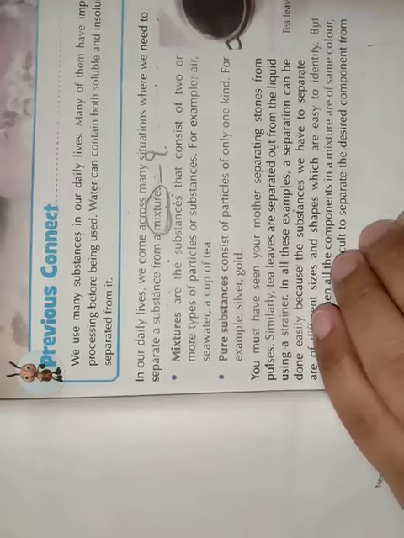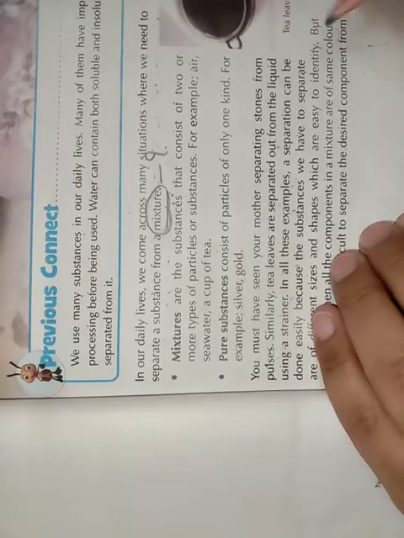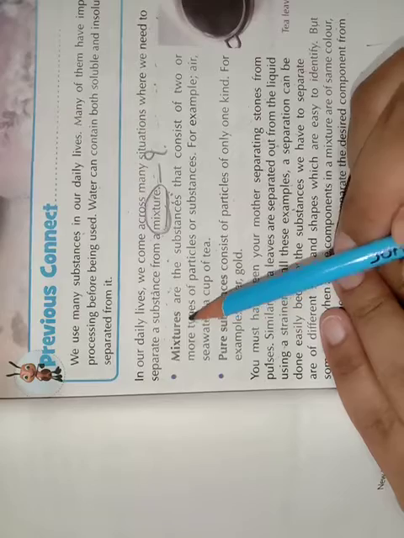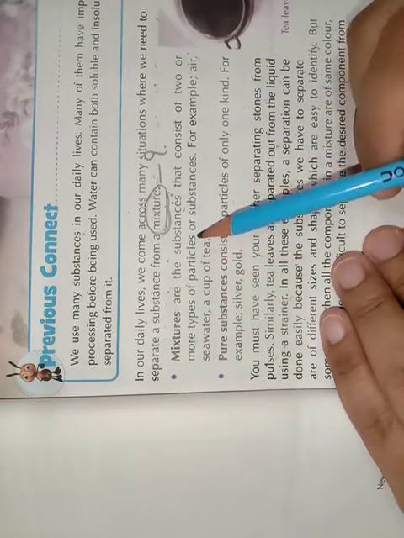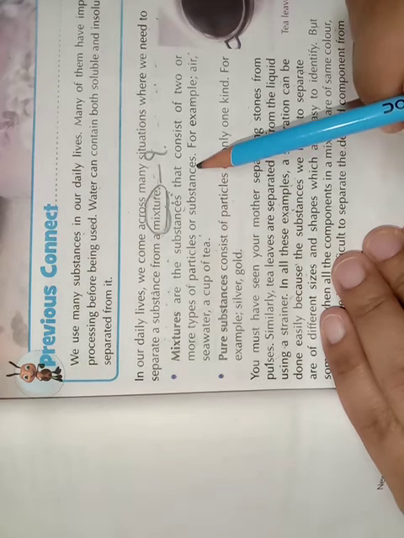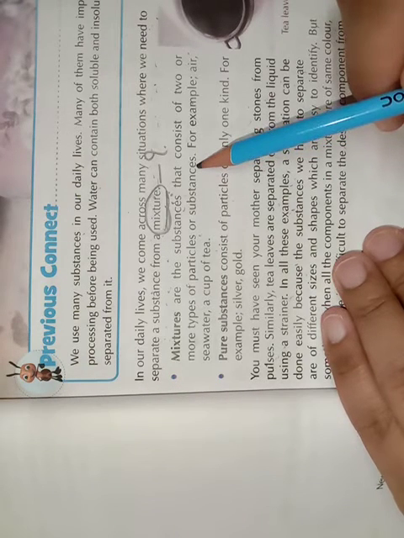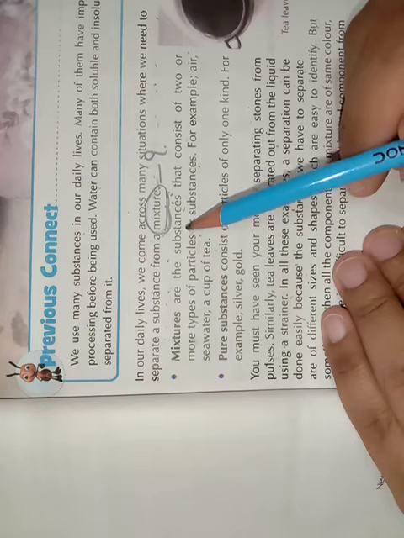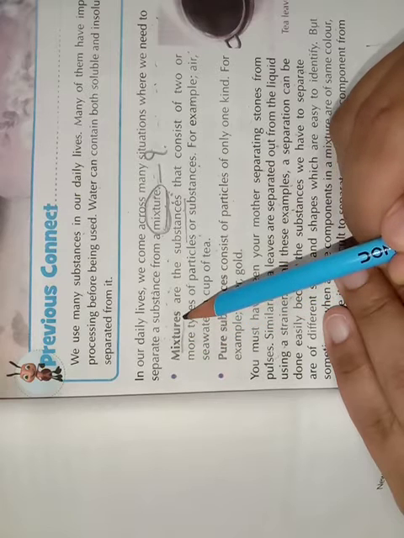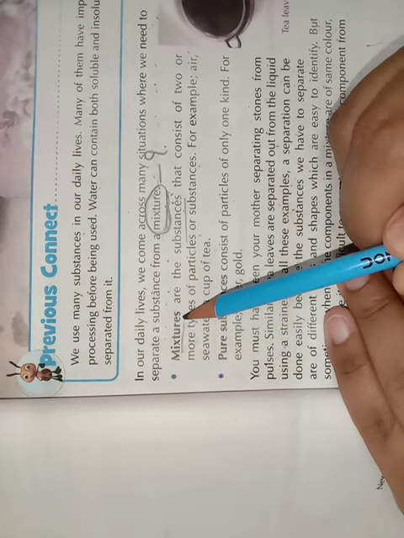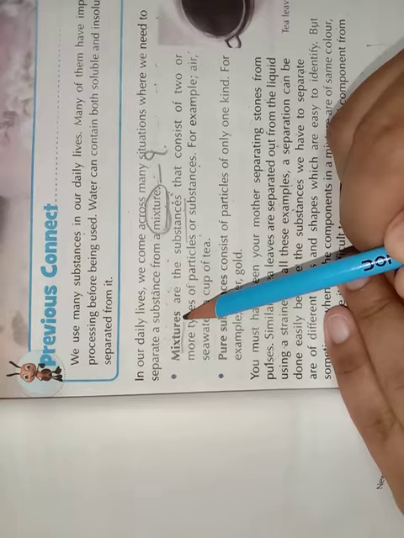You have understood the term mixture, right? So let's read its definition. Mixtures are the substances that consist of two or more types of particles or substances. As I explained earlier, salt and besan were considered as the substances, and after mixing the salt and the besan, what did we get? The mixture of salt and gram flour. Gram flour means we are talking about besan.